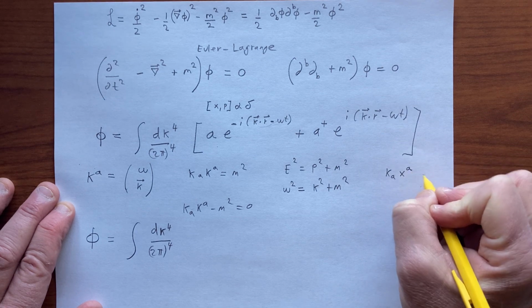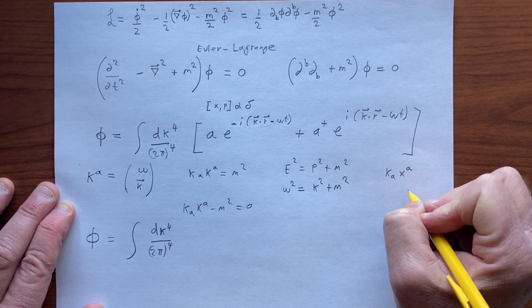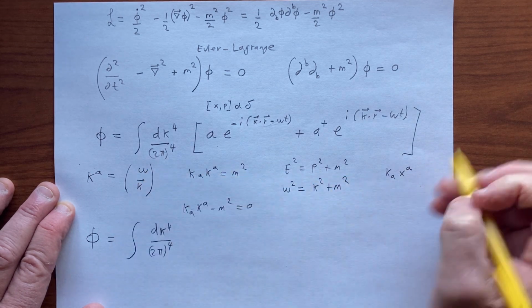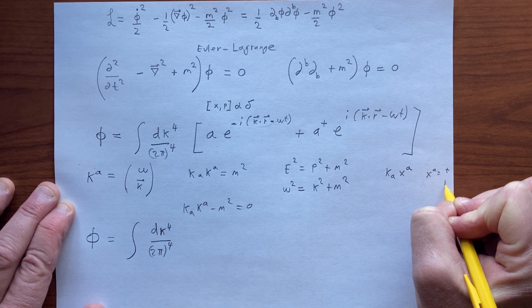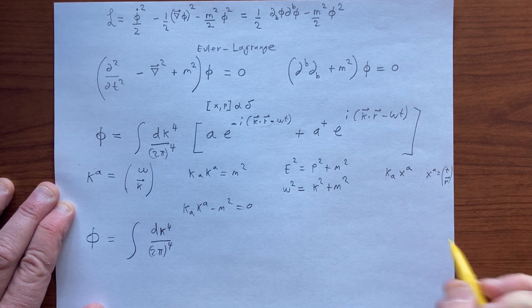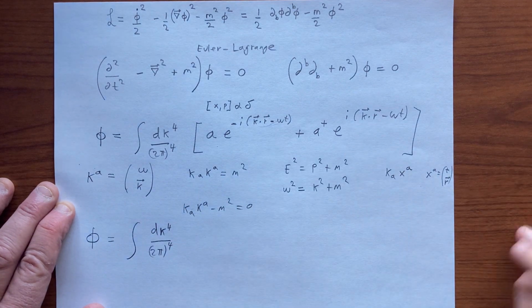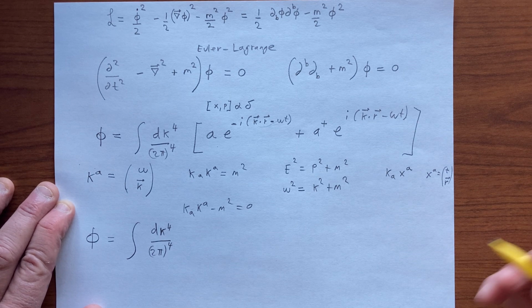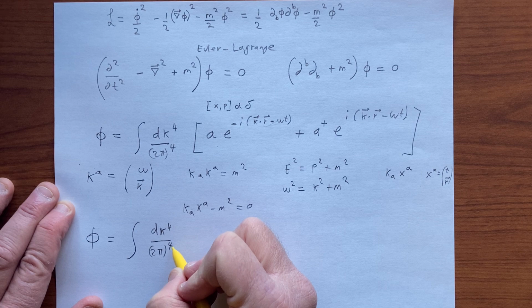k_a x^a, where x is a 4-vector that involves time and position, right? So you get an omega. x^a is a time-position vector, so you get omega t minus k·r, or the other way around, k·r minus omega t, depending on your metric. Okay, so we have d^4k over (2 pi)^4.